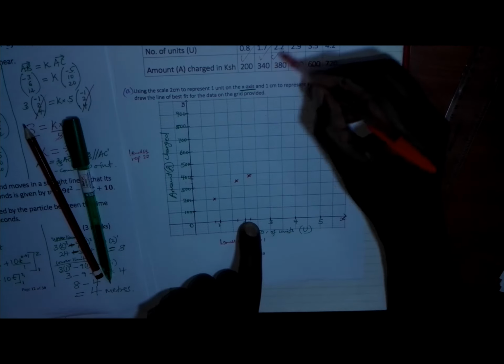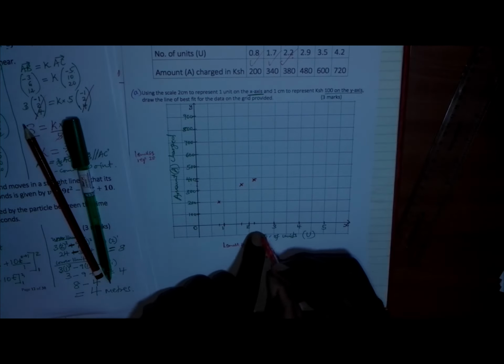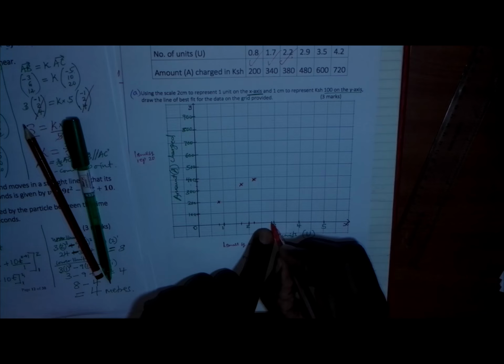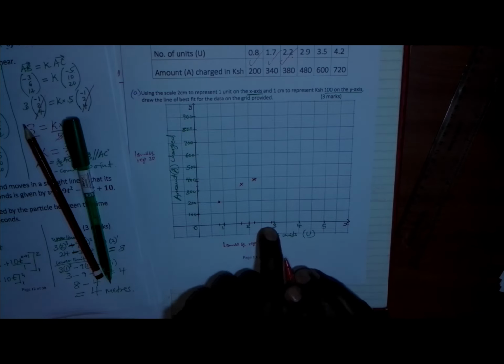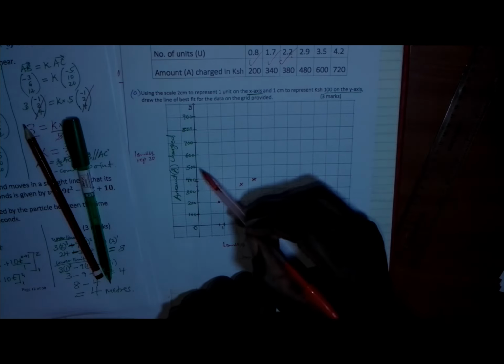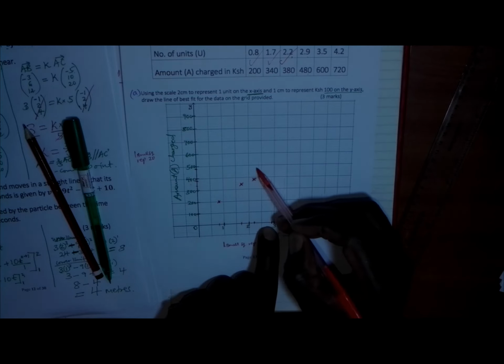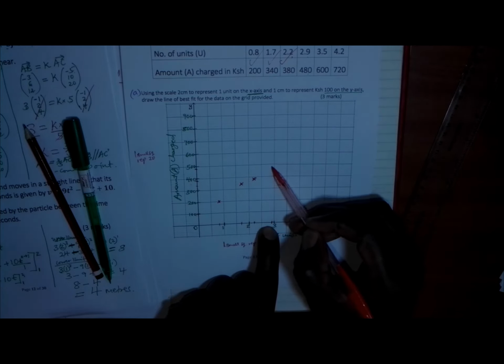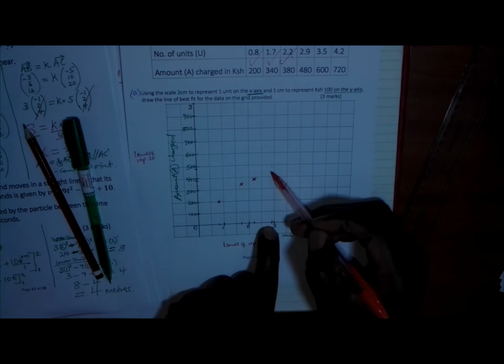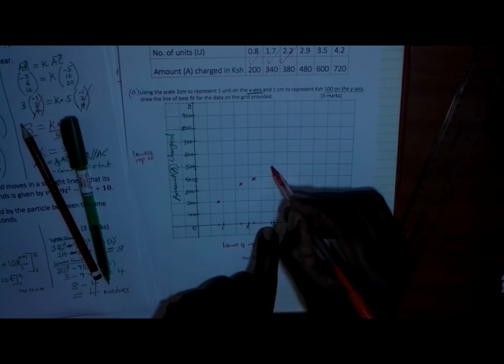Then done with it. 2.9. So I have 2.9 at this point here. Then for 480, it is less 20 to reach 500. So it is at this point here, horizontally to that point, and this will move vertically upwards. So that's the point.